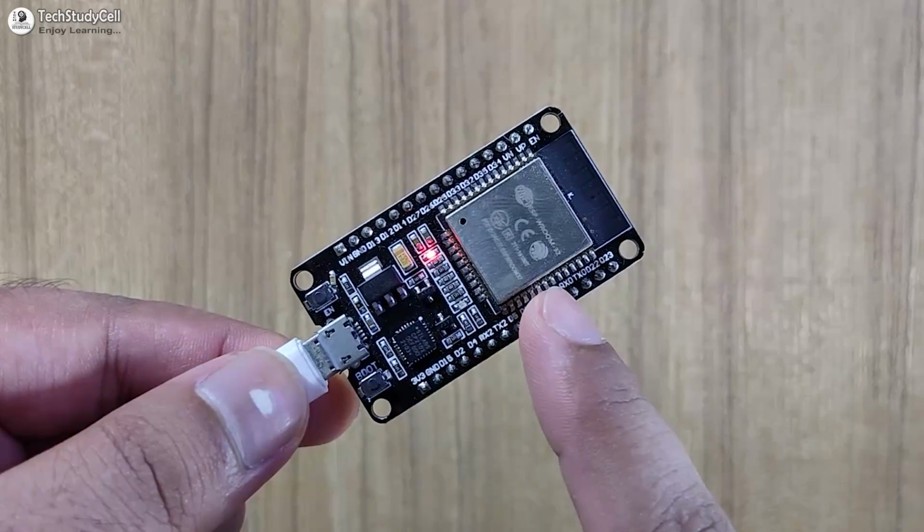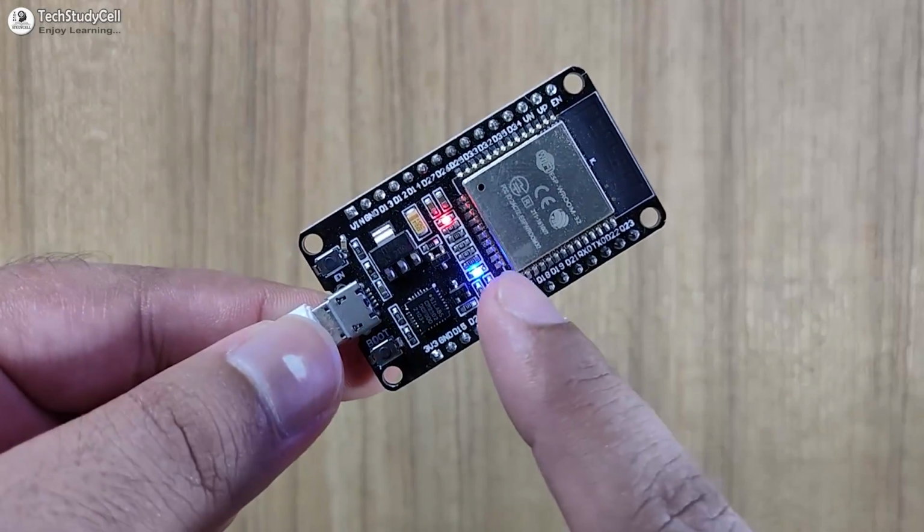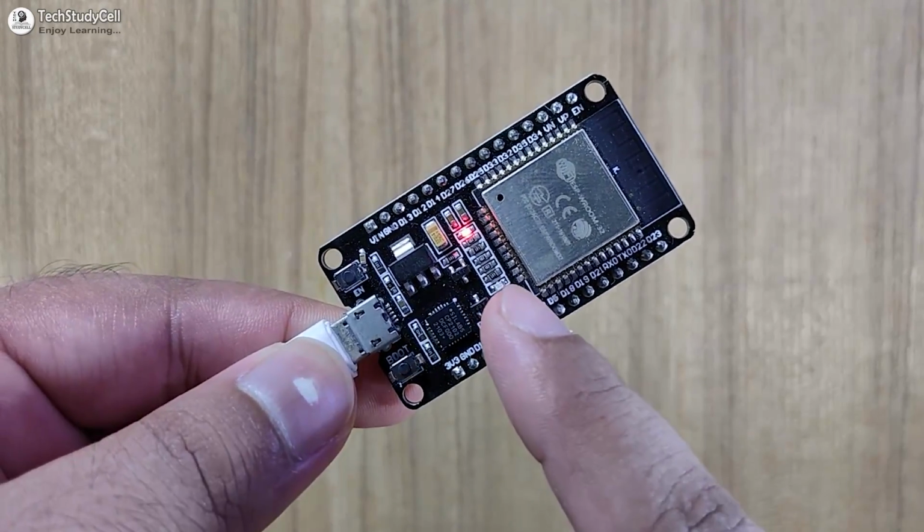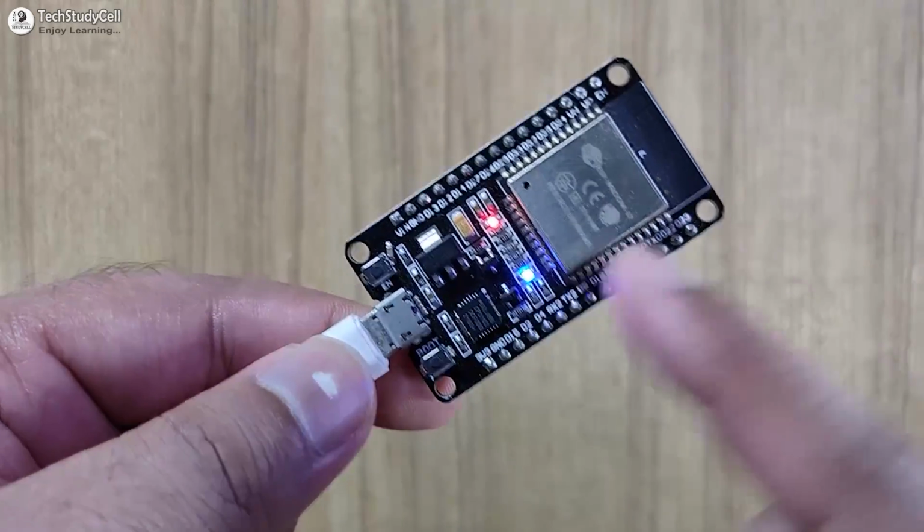After programming the ESP32, if I press the boot button, you can see the blue LED turns on, and if I press the button again, the LED turns off. Now let me turn on the LED.